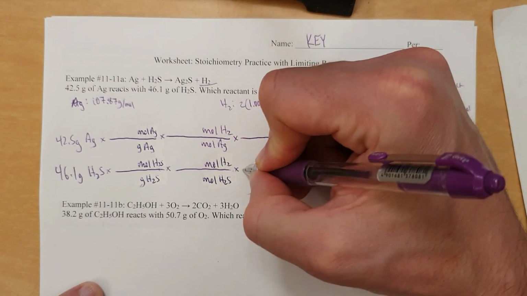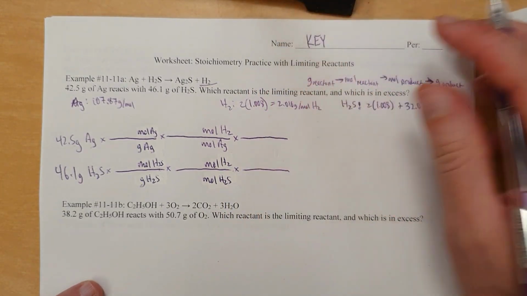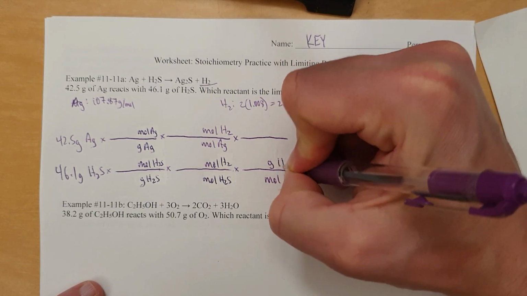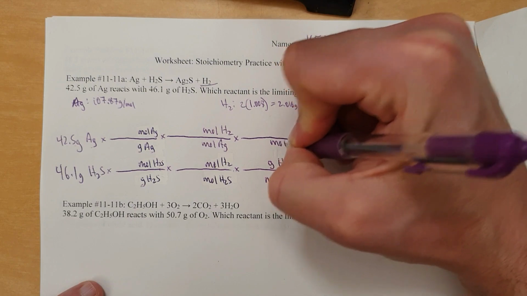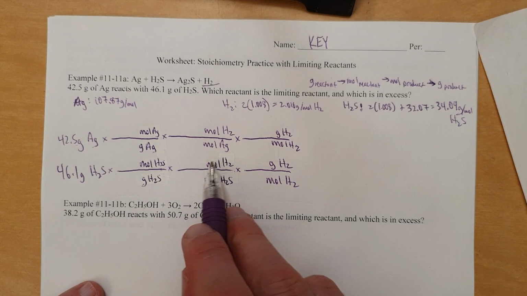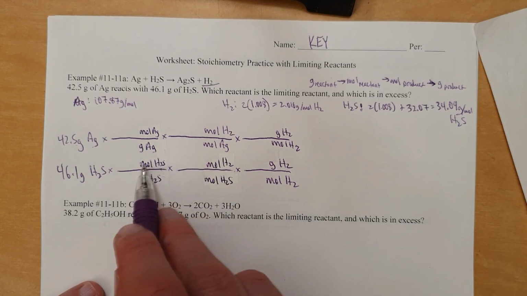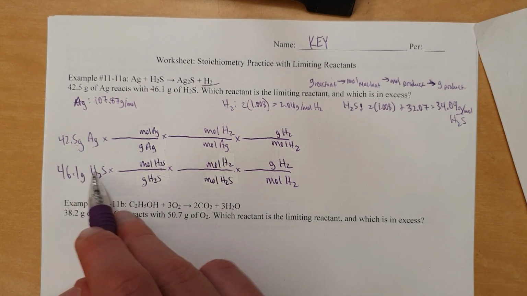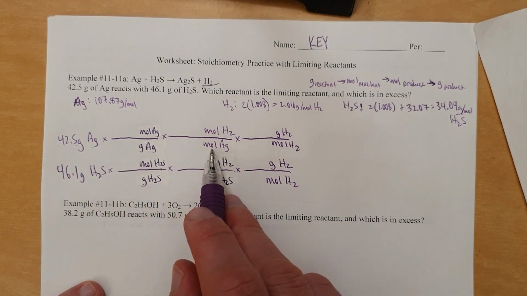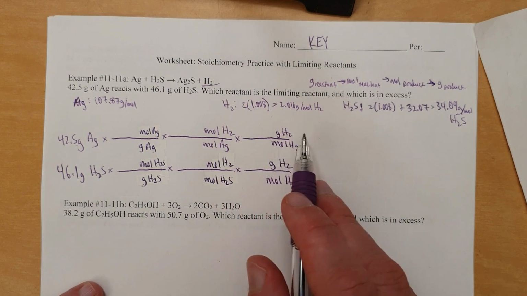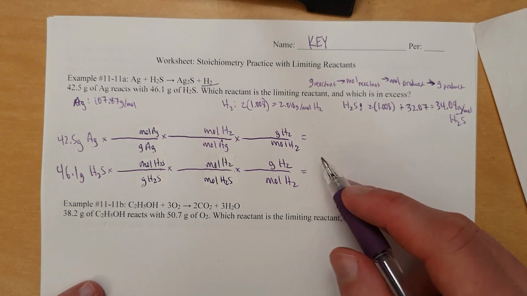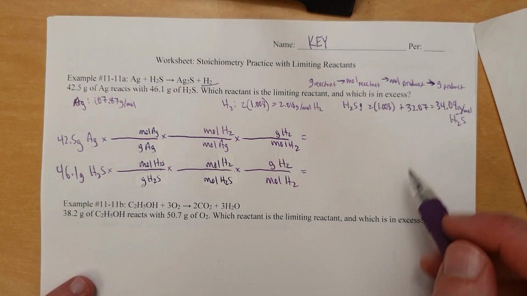And then the next one is going to go from moles of what we're trying to find to grams of what we're trying to find. Same thing for the top one. By doing it this way, moles of H2 cancels moles of H2, moles of H2S cancel moles of H2S, grams of H2S cancel grams of H2S, so we get grams of H2. And up here, same thing, grams of silver cancel grams of silver, moles of silver cancel moles of silver, moles of H2 cancel moles of H2. So they'll both give us grams of H2, and we'll see which one gives us a smaller number. That will tell us the limiting reactant.